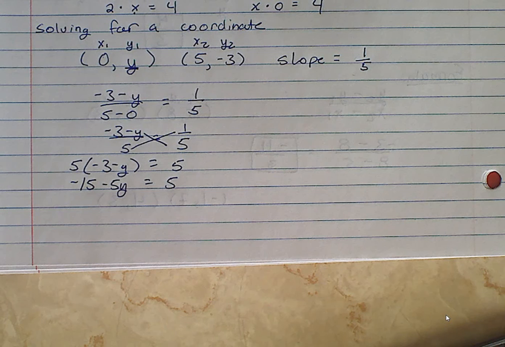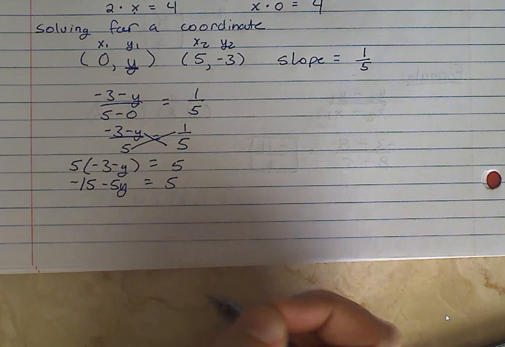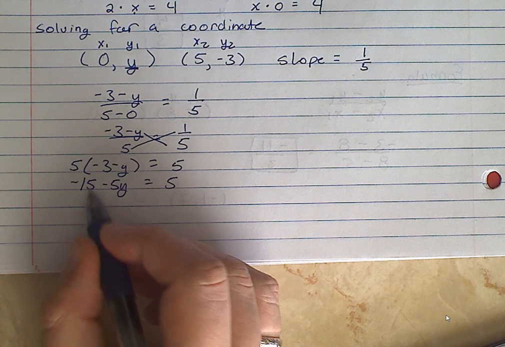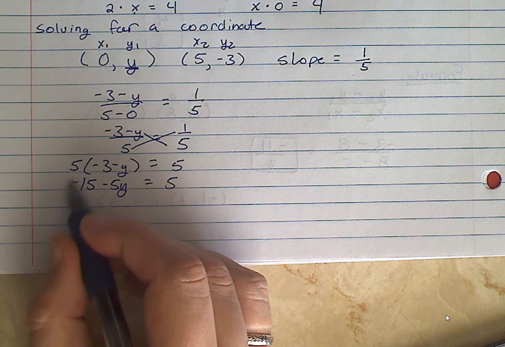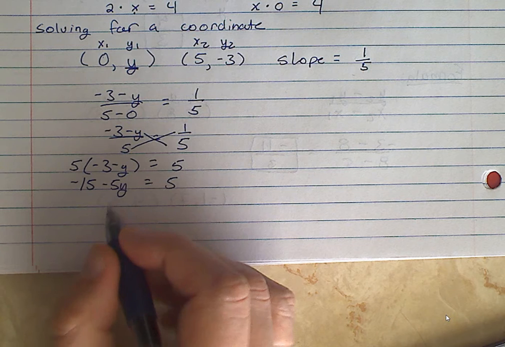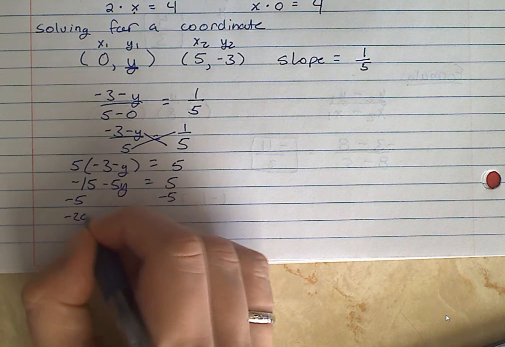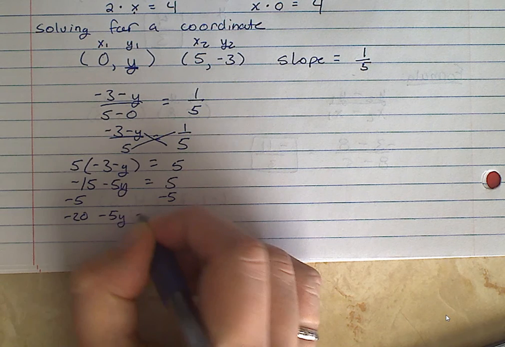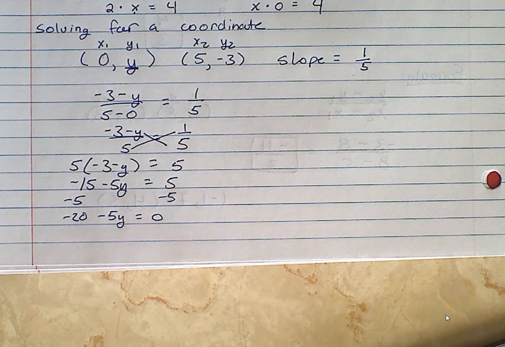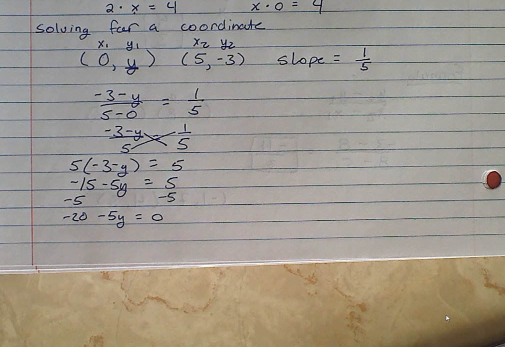And then Tanner, what would I need to do next? Subtract 5 from negative 15. So, negative 20. Okay, so I'm going to subtract 5 from negative 15. So I got negative 20 minus 5y is equal to 0. Now what? Divide 20 by y. Well, I want to get this negative 20 on the other side though, right?